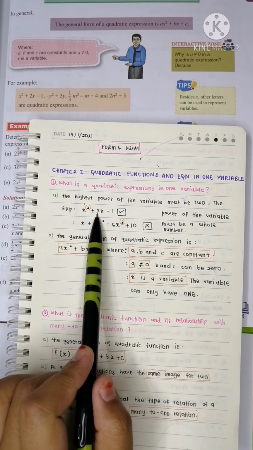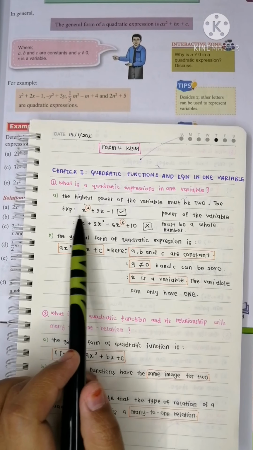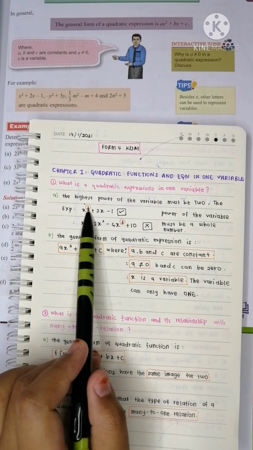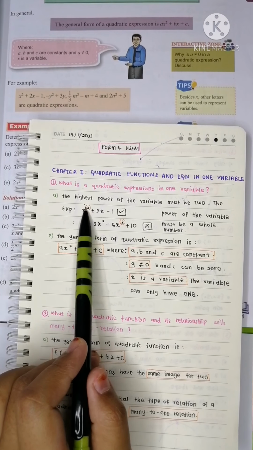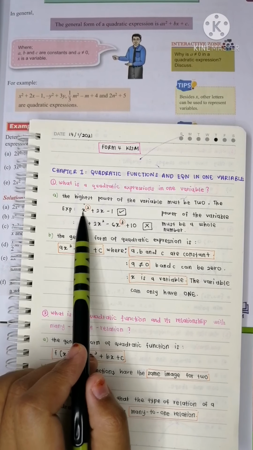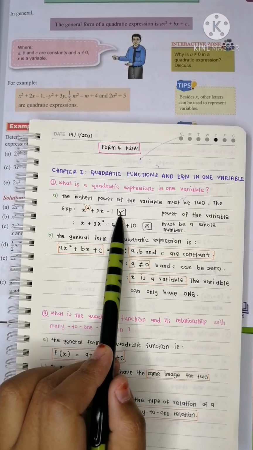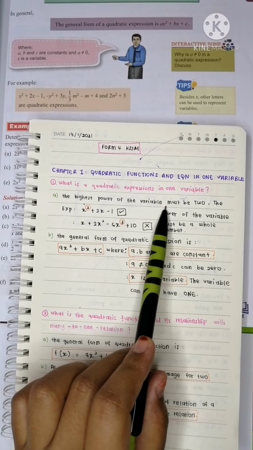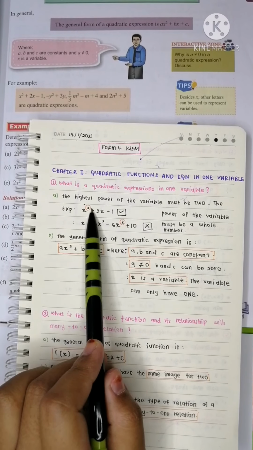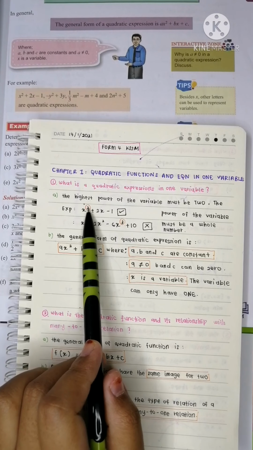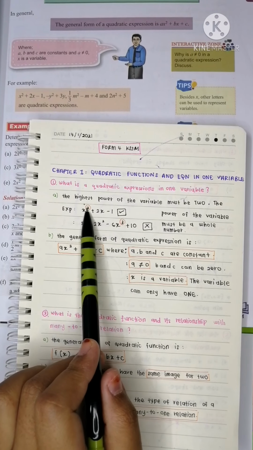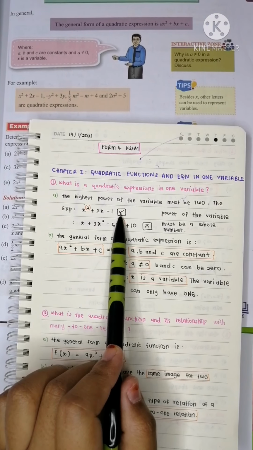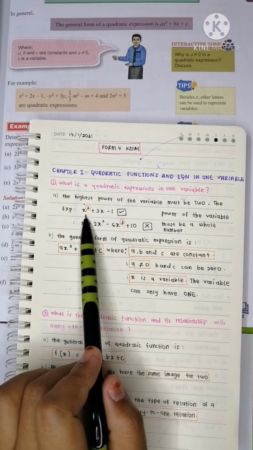This is an example of a quadratic expression in one variable, which is x squared plus 2x minus 1. Look at here, the highest power of the variable is 2. So this is what we call the highest power of the variable must be 2. It must be a whole number and it cannot be a decimal or fraction. This is an example of a quadratic expression in one variable.